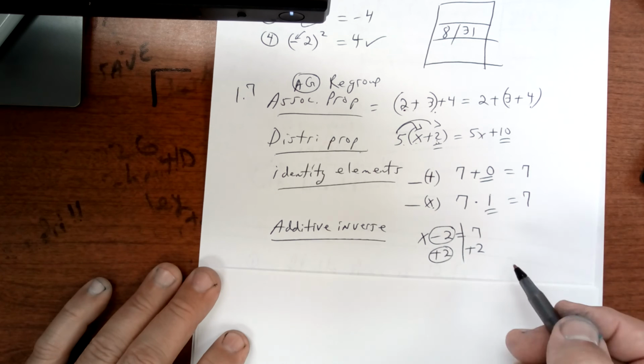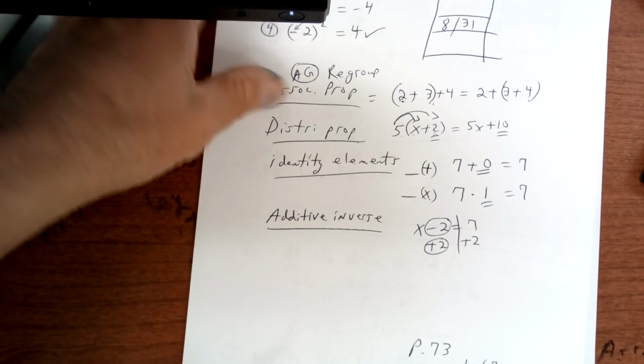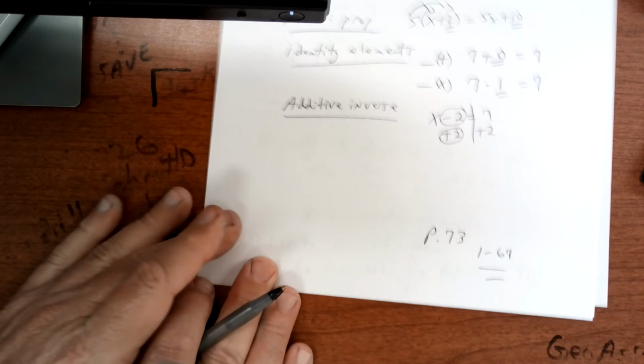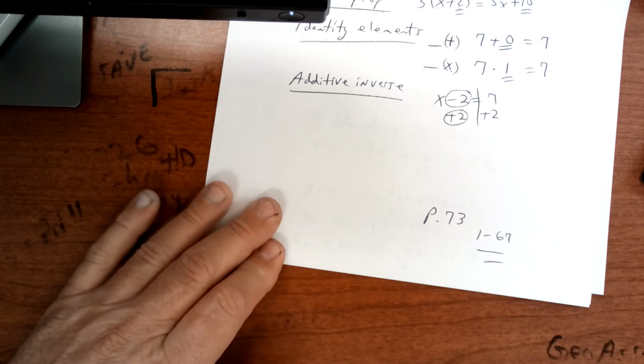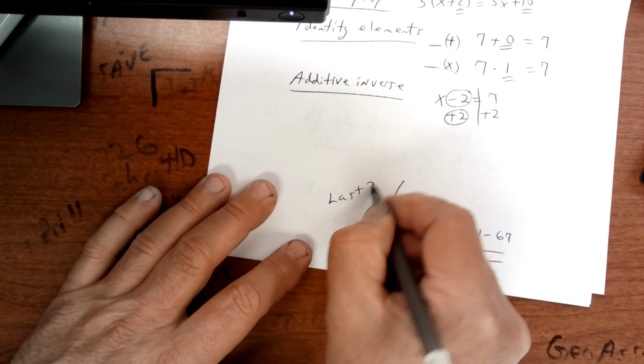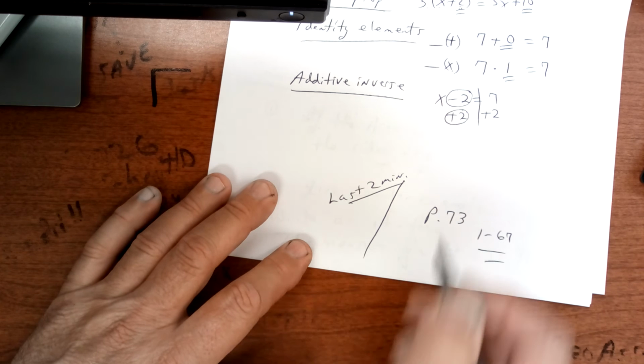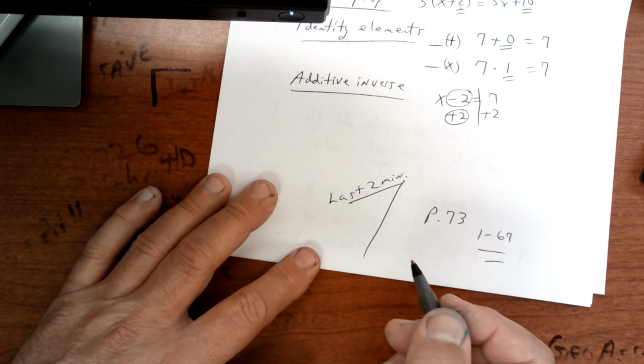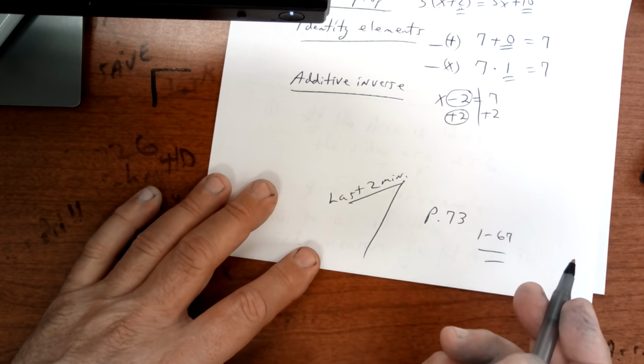Here's your assignment for today. If you get stuck, make sure you ask. Make sure you copy the problems. Do not pack up early. You may pack up the last 2 minutes only. If you do pack up early, you will get a demerit. Okay? All right, because you have to follow directions.